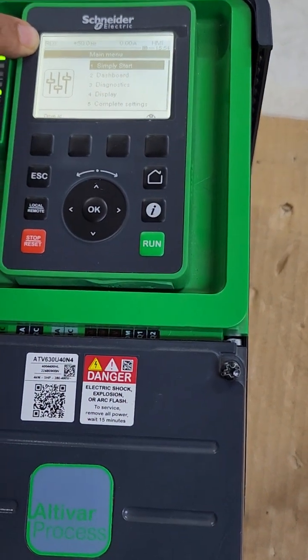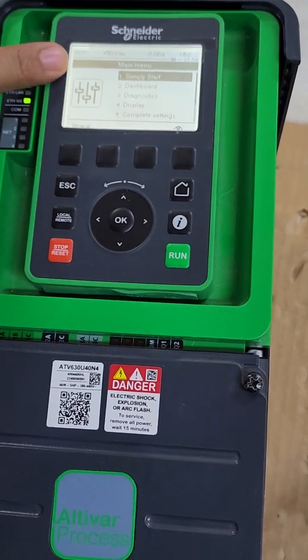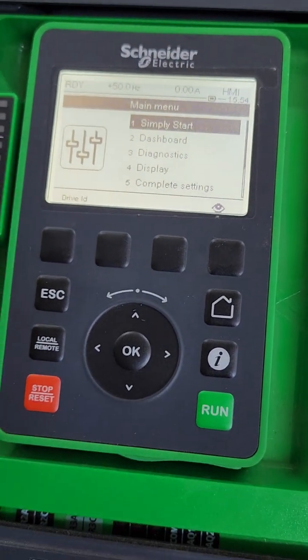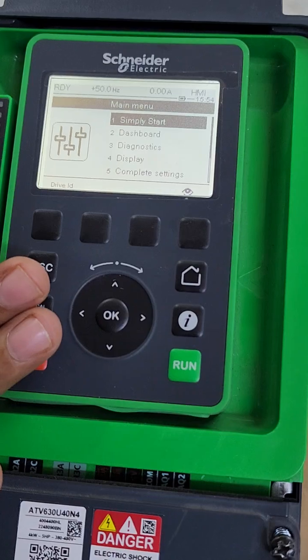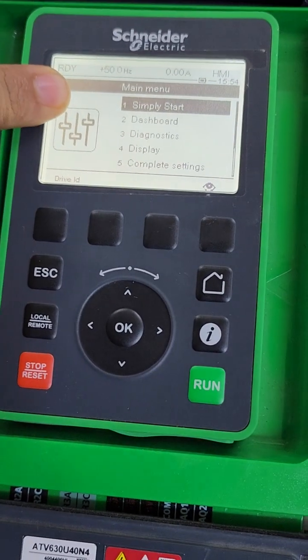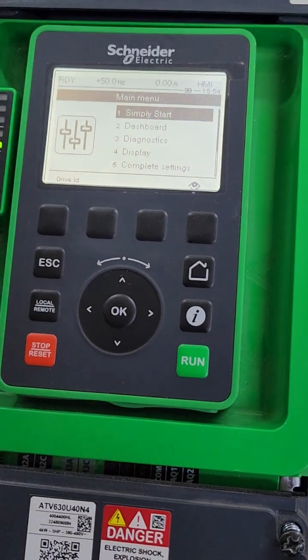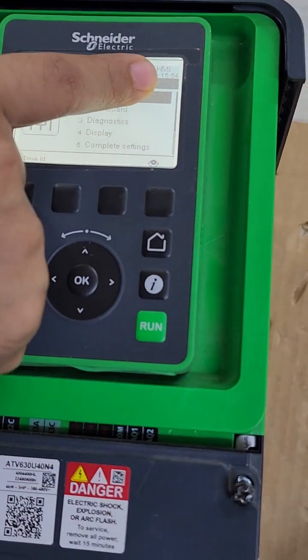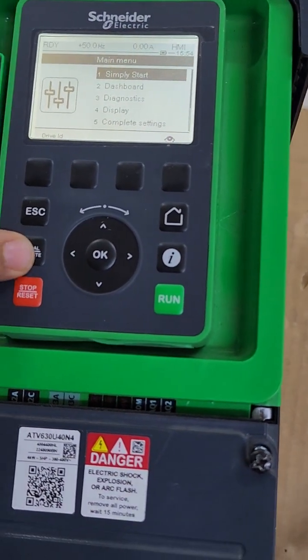Here we see ready. If RDY comes only, we are able to start the VFD, or else it won't get started. If suppose NST is there, you need to check the power supply clearly, whether the terminal is connected tightly or not. HMI. If you see the local remote button here.